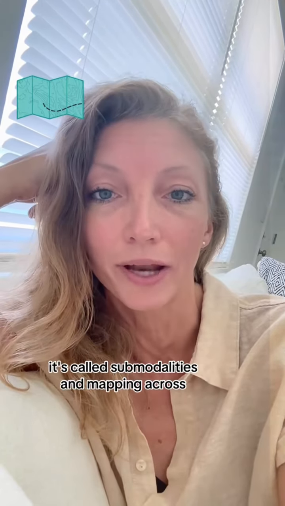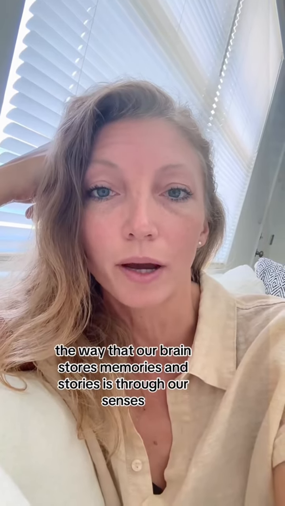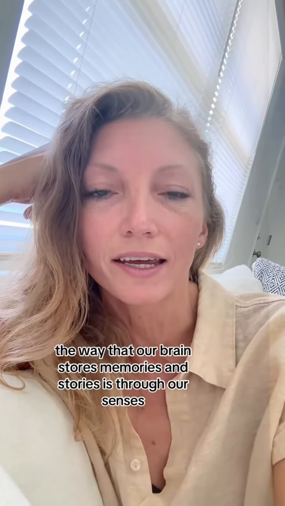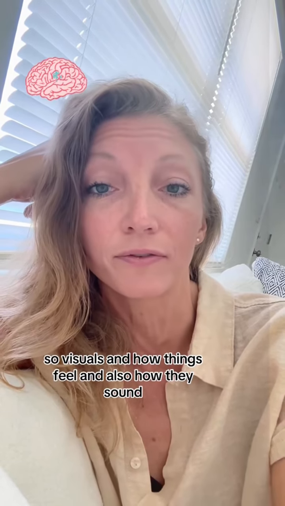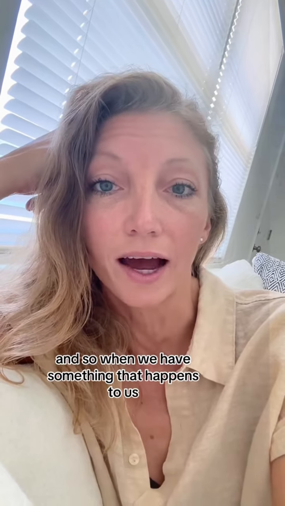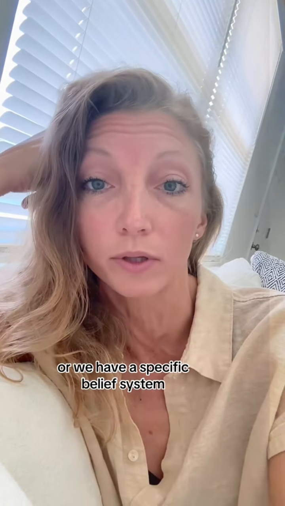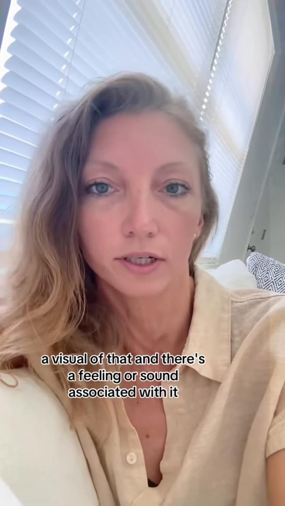It's called submodalities and mapping across. Essentially, the way that our brain stores memories and stories is through our senses. So visuals and how things feel and also how they sound. And so when we have something that happens to us or we have a specific belief system, we can typically have a visual of that and there's a feeling or a sound associated with it.